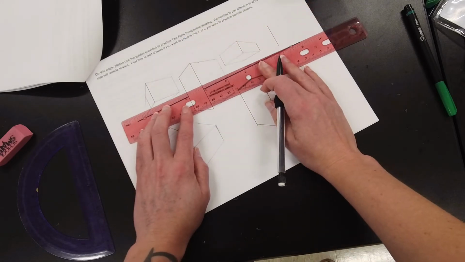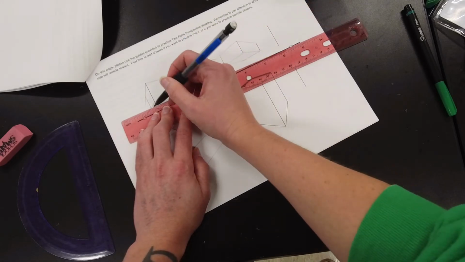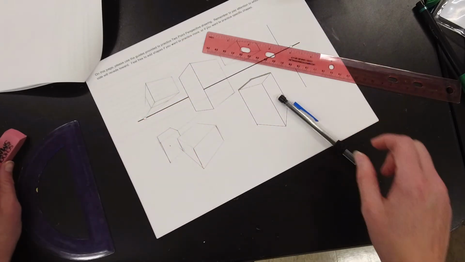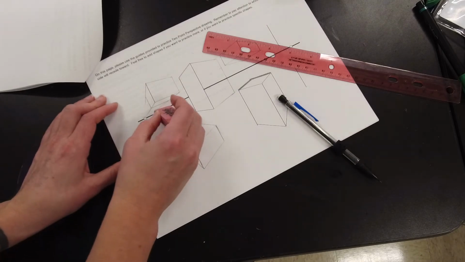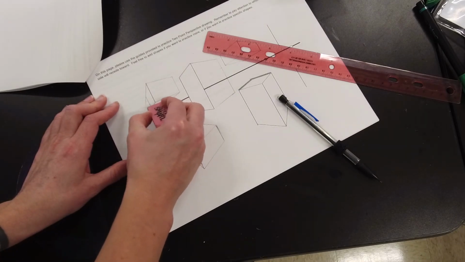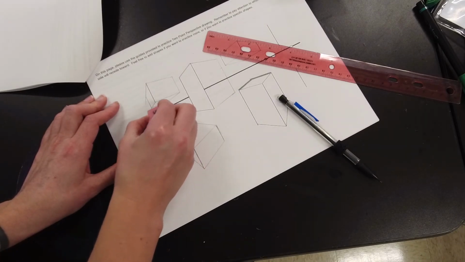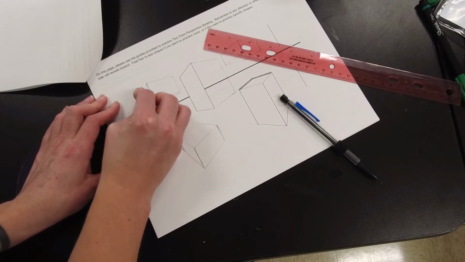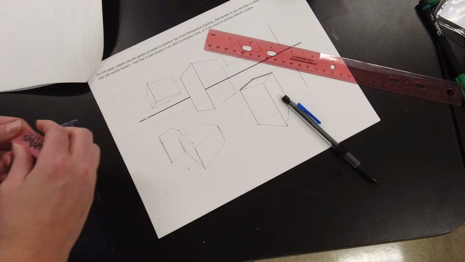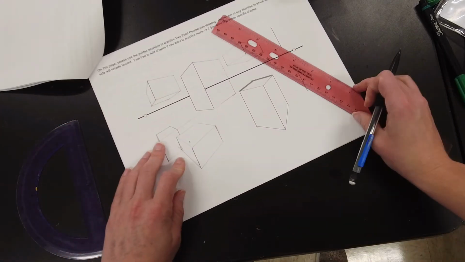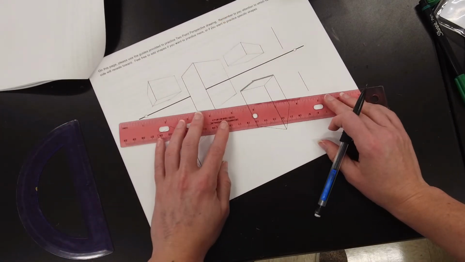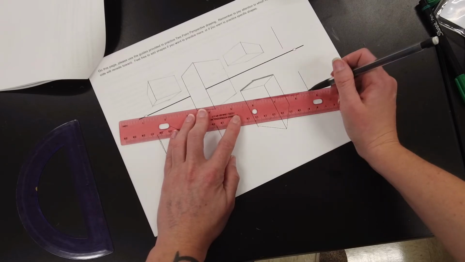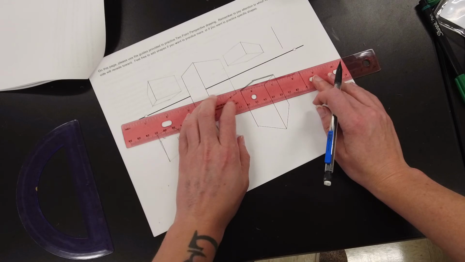So again, just going to my opposite vanishing points to close off the back here. So again, left side, left vanishing point.